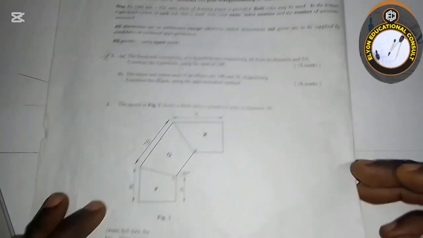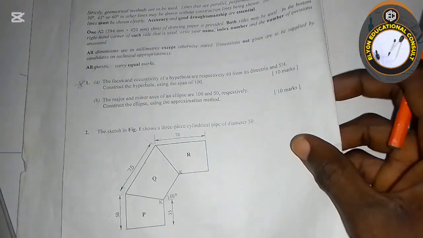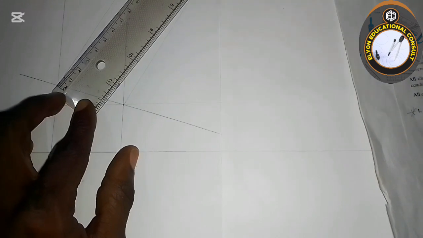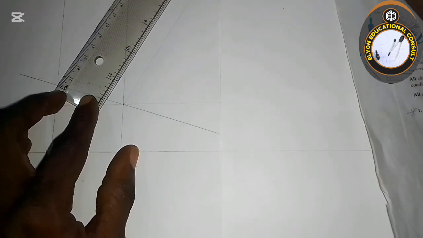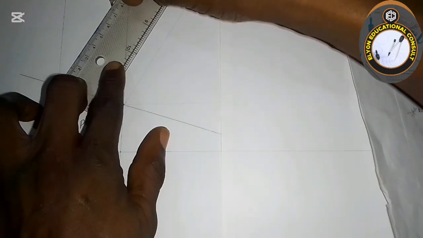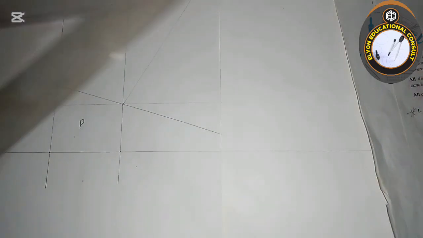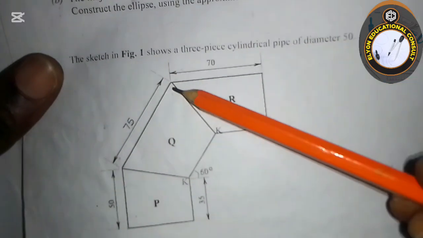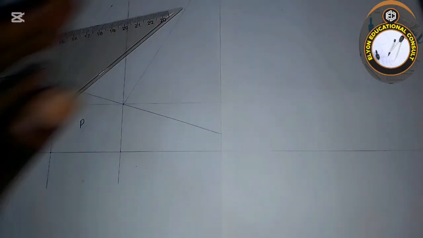Now the next thing we are going to draw, we are given this side as 75. So I'm going to measure 75 this way, from that point. So this is 75. You can see from that 75 we have a horizontal line, which is 70. So I'm going to do that now.